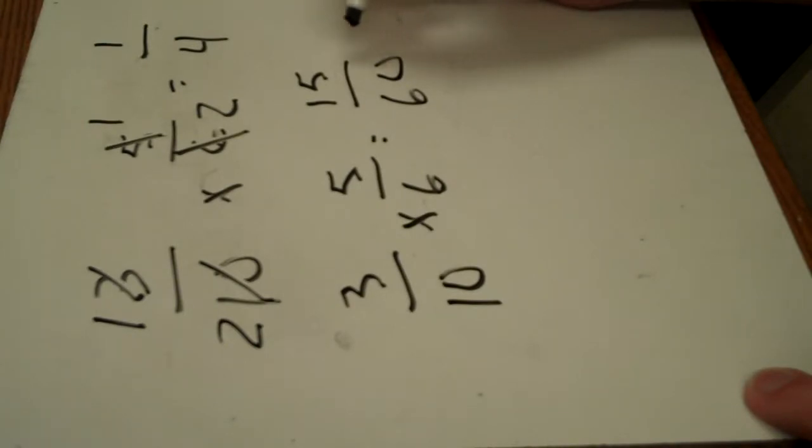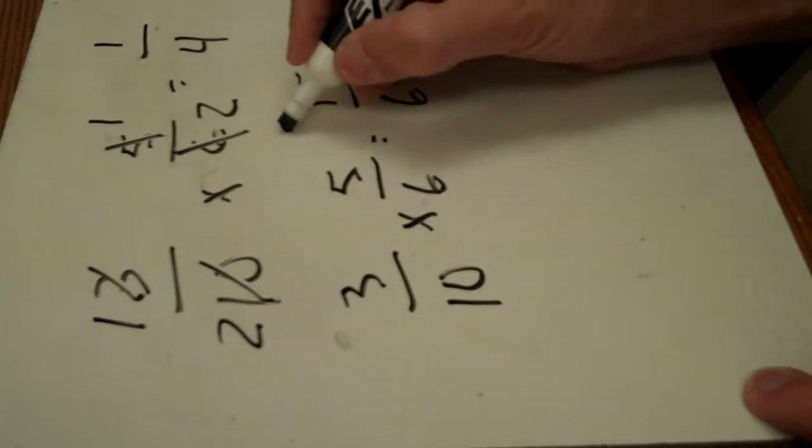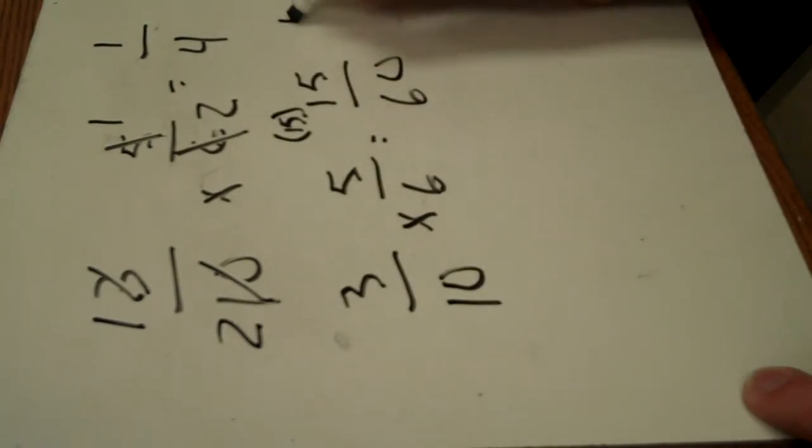You have to find the greatest common factor between 15 and 60. Just to shorten up this video, 15 is actually the greatest common factor if you work it out. So 15 is the magic number. 15 will go into 15 one time. 15 times 4 equals 60.